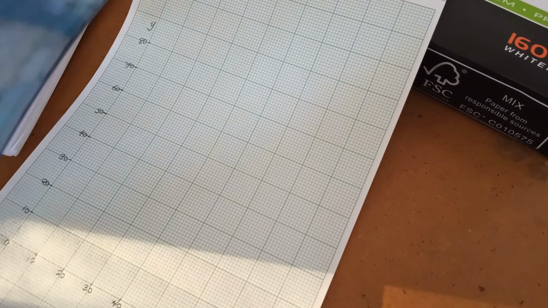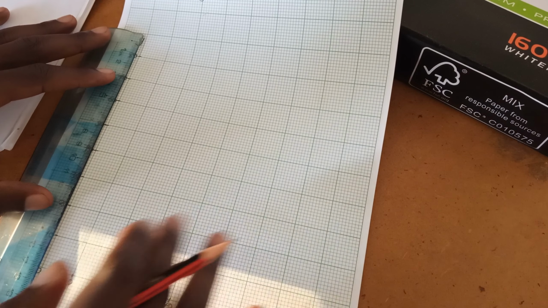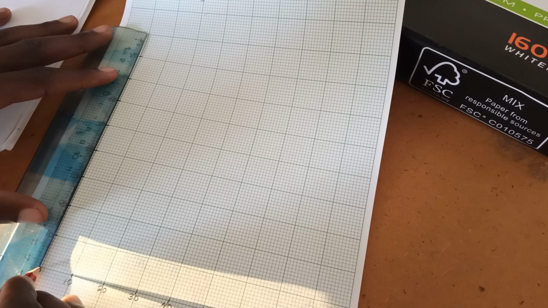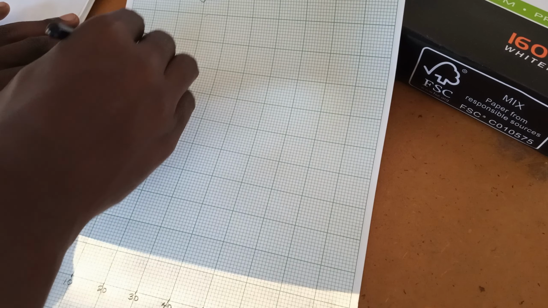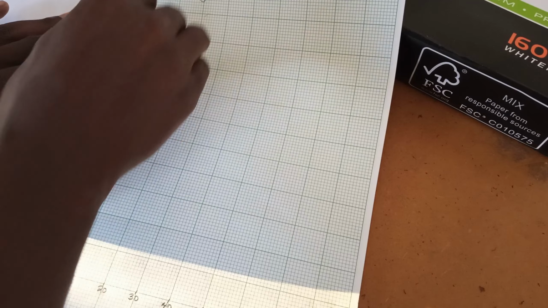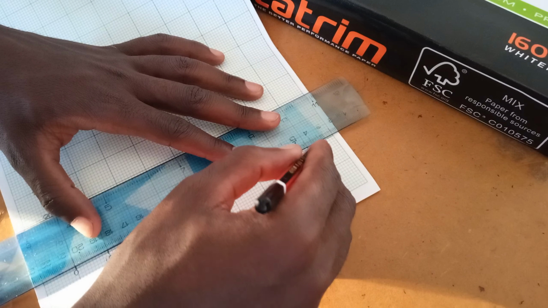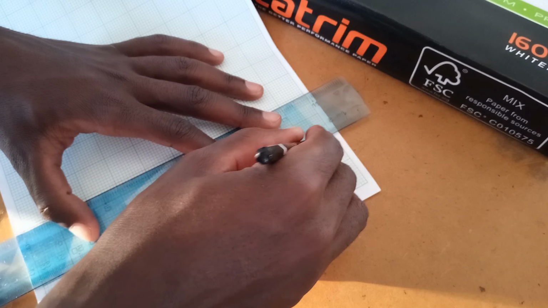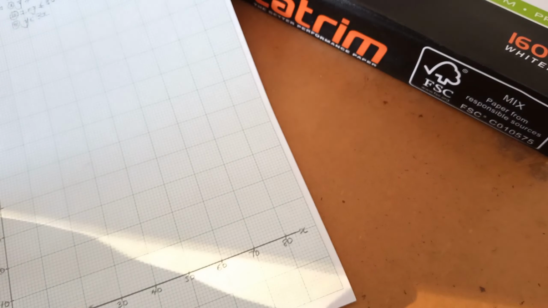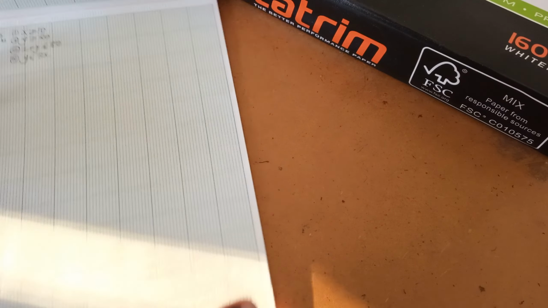After we do that, we draw the lines. We draw the line here on the y-axis from 0 up to 80 there. Even on the x-axis we do the same. We draw a line also on the x-axis. Like that. Very simple.